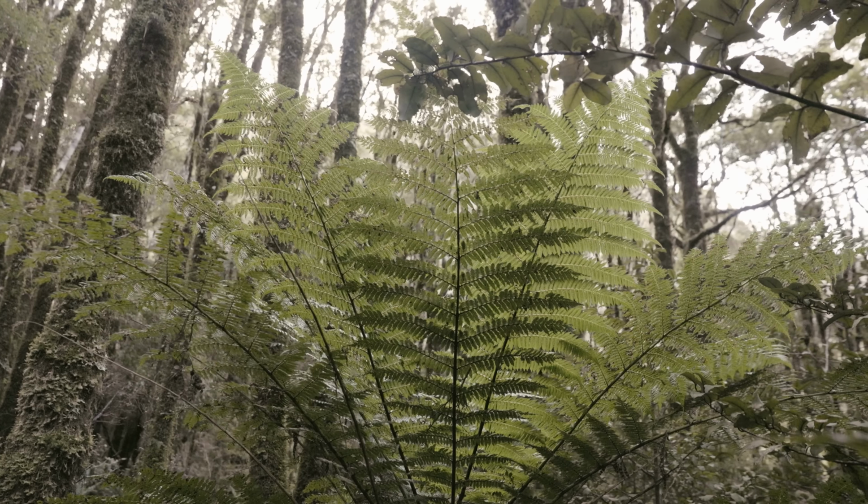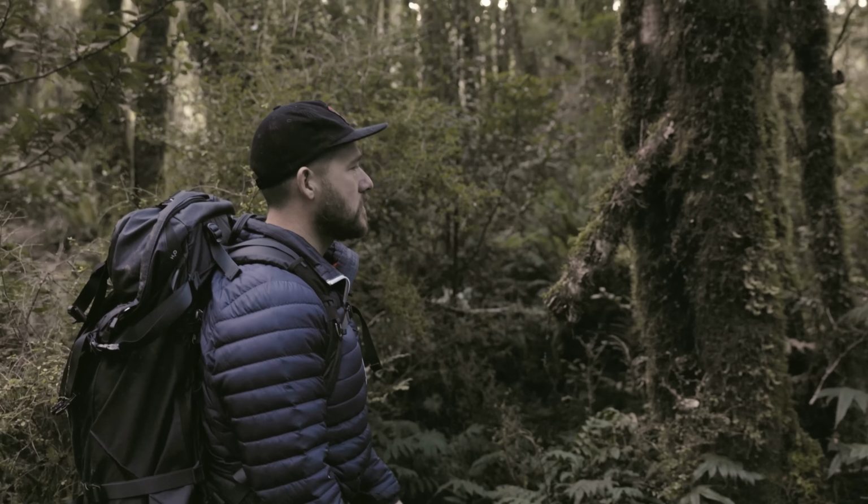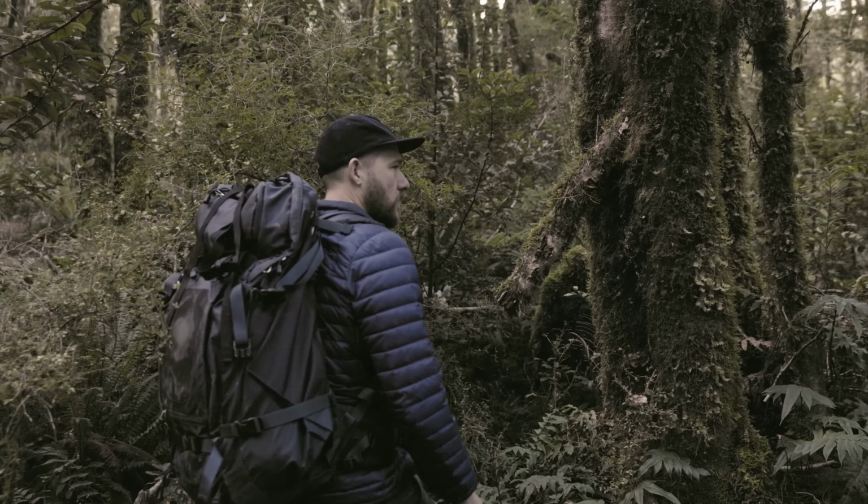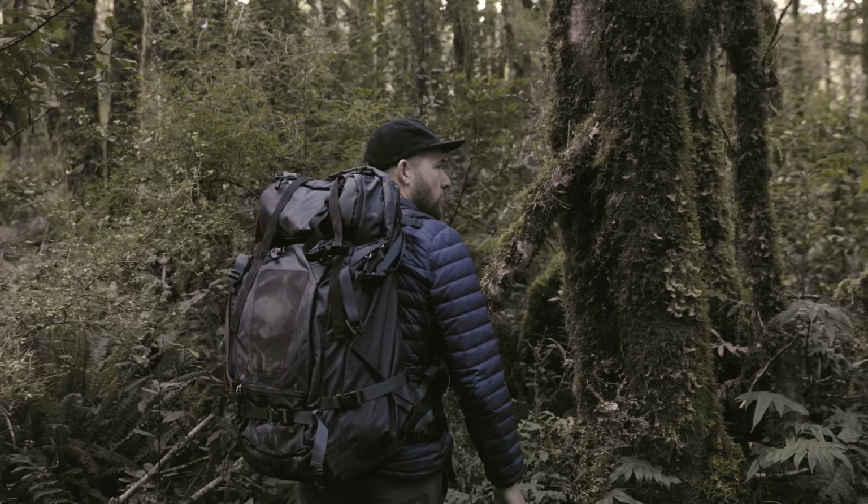The forest is a place to me that I love coming to just as a place to unwind, especially if it's been a busy week or whatever you're dealing with at home. The forest really has a way of renewing you and kind of bringing everything back into perspective.